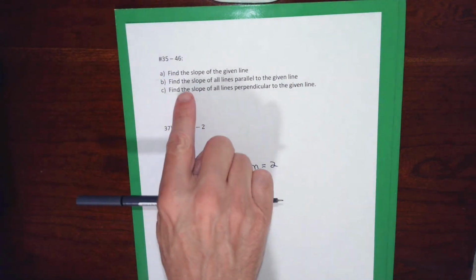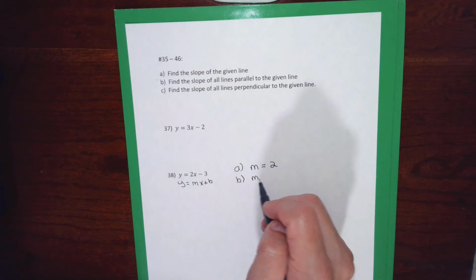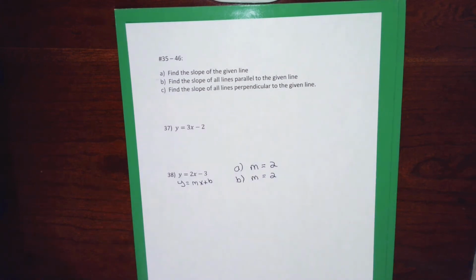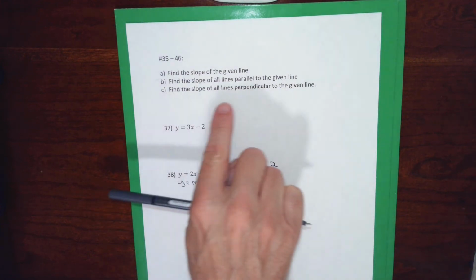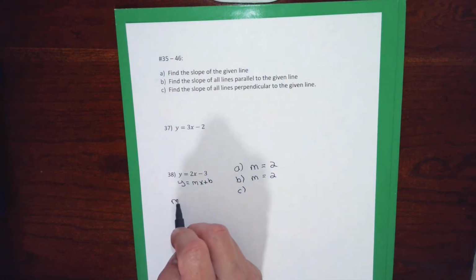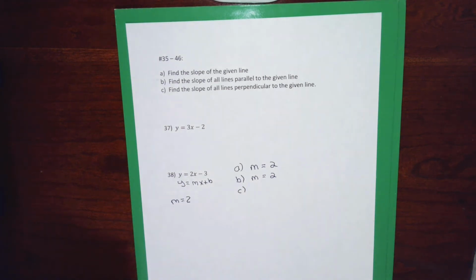Part B wants me to find the slope of all lines parallel to the given line. Well, if a line has the same slope, it's going to be parallel. So any line with a slope of 2 is going to be parallel to the given line. And then the trickier part, part C, find the slopes of all lines perpendicular. I need to take the slope that I have and find its reciprocal and switch the sign.